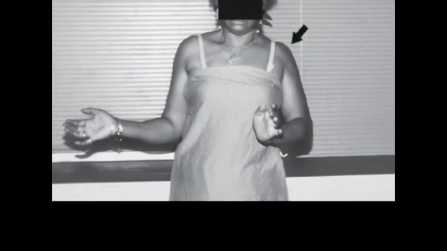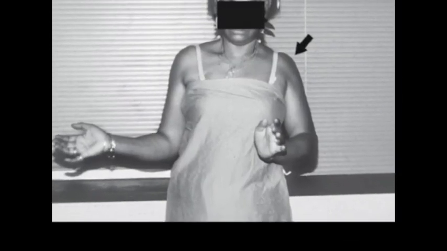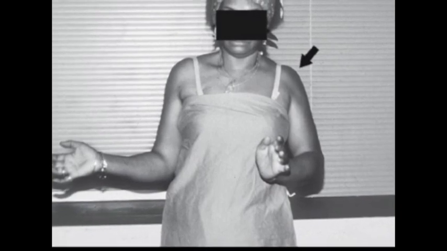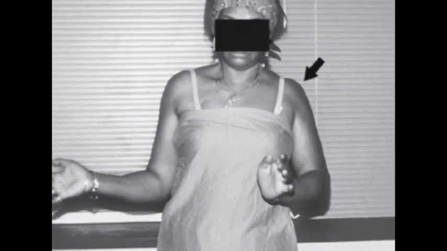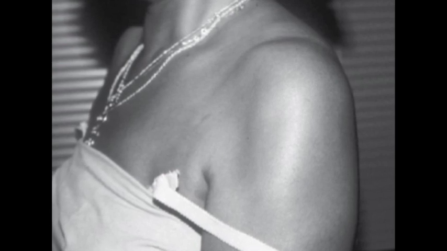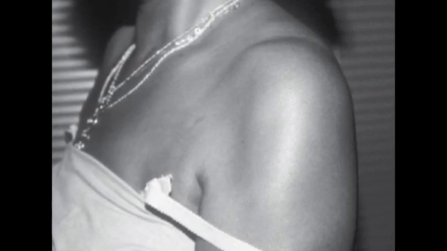Patients with posterior dislocations hold the injured extremity in adduction and internal rotation and resist external rotation and abduction. The anterior shoulder is squared off, as in anterior dislocations, and the coracoid process is prominent.